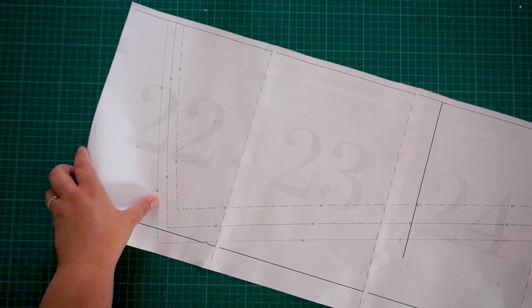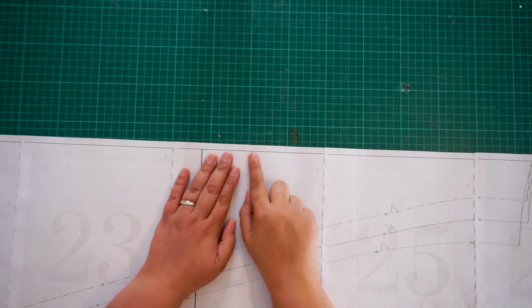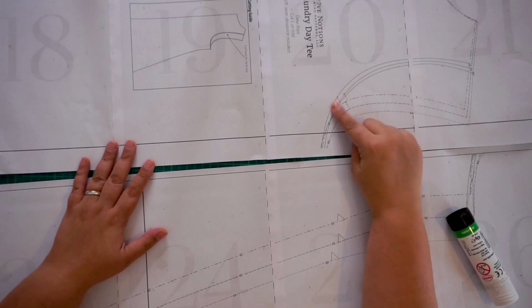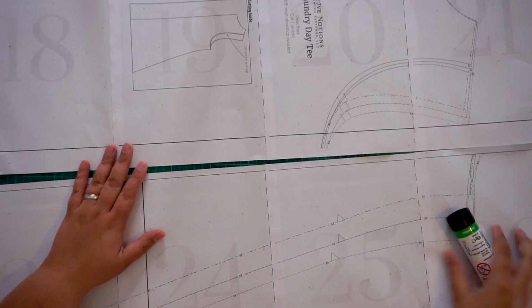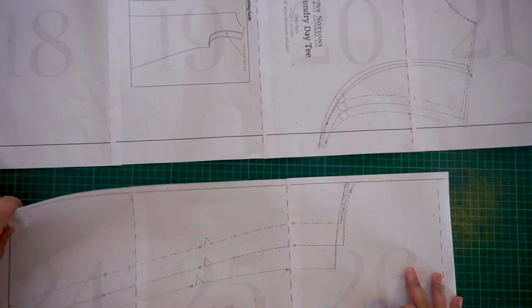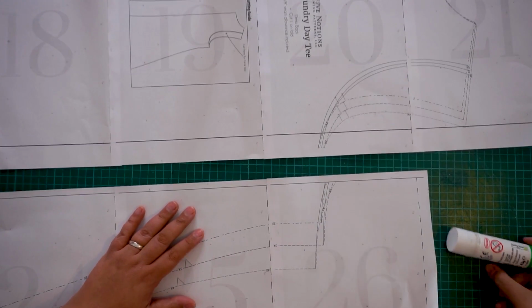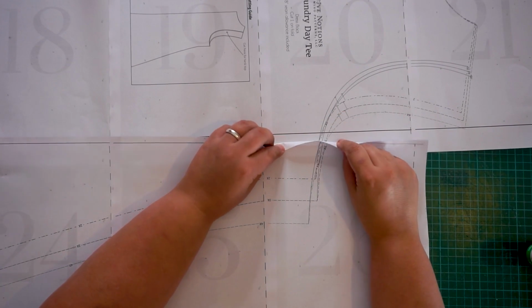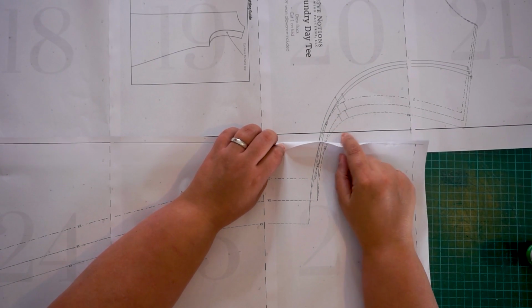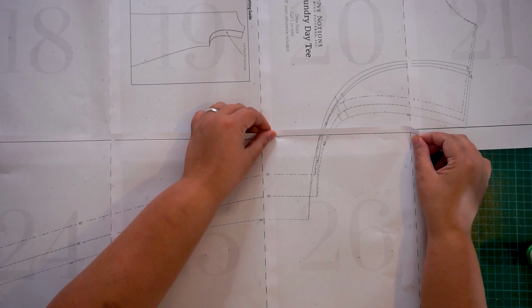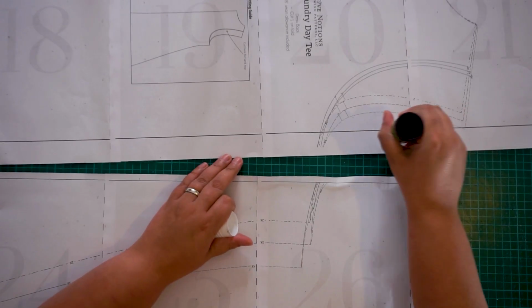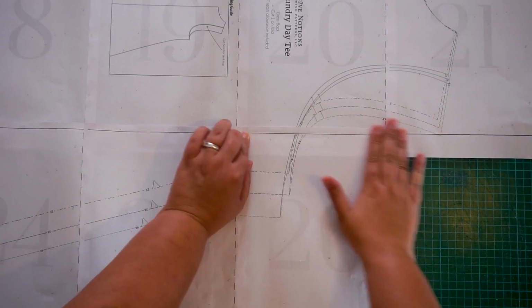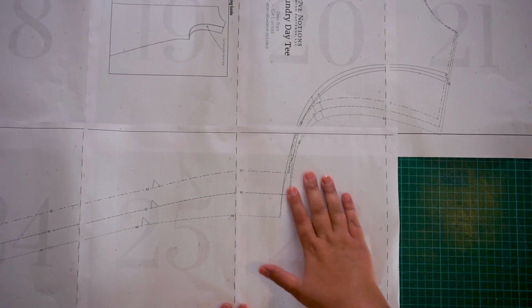There we go, that's the next one. Now we have to join this bit to the other one that I've just done. You can see here that I've got the armhole, and on this bit it joins at the bottom of the armhole. These bits of paper go together. This line here is the line that I match up underneath like that, and I just put a bit of glue along there all the way down, and then just match it up like that.